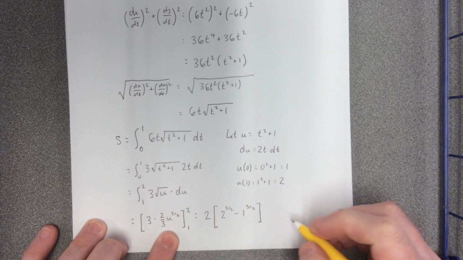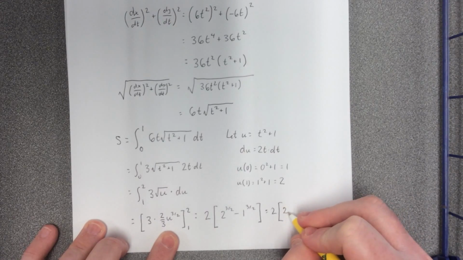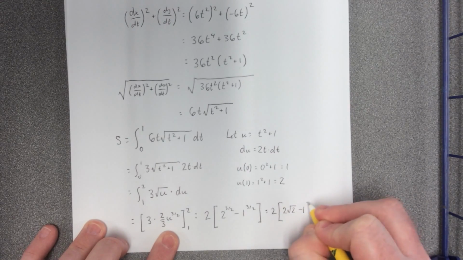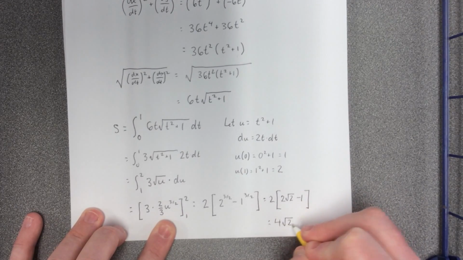There's not a whole lot of further simplification that you need to do, but if you wanted to, anything to the 3/2 power would be equal to itself times the square root of itself. So final answer for this one, I would say 4 square roots of 2 minus 2.